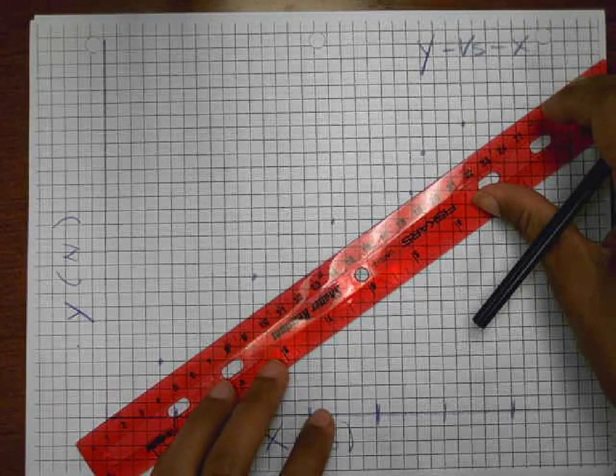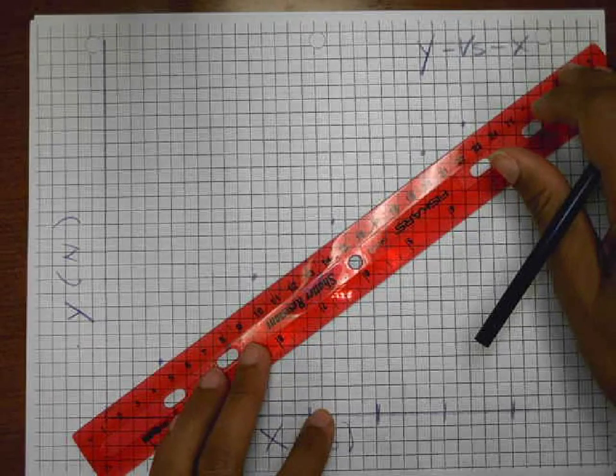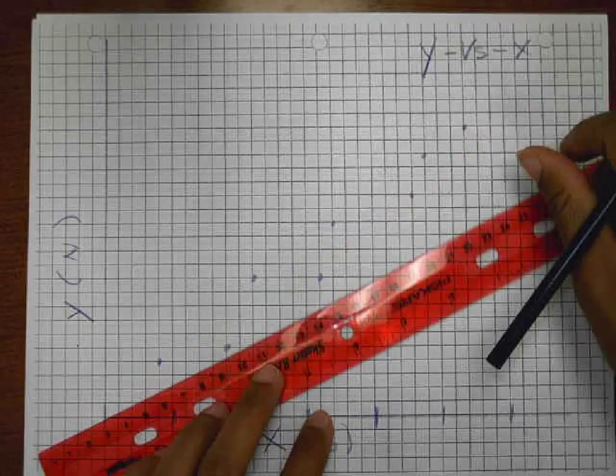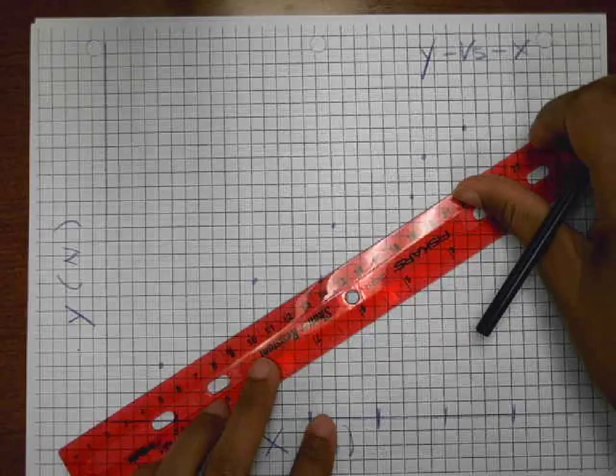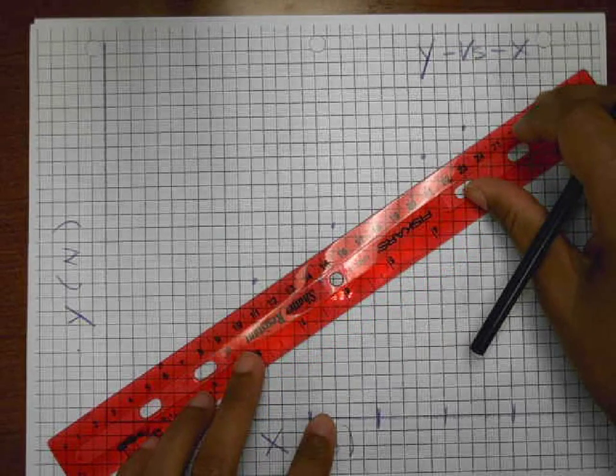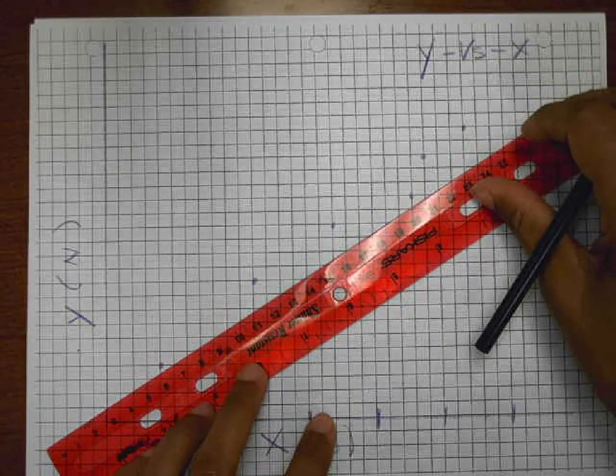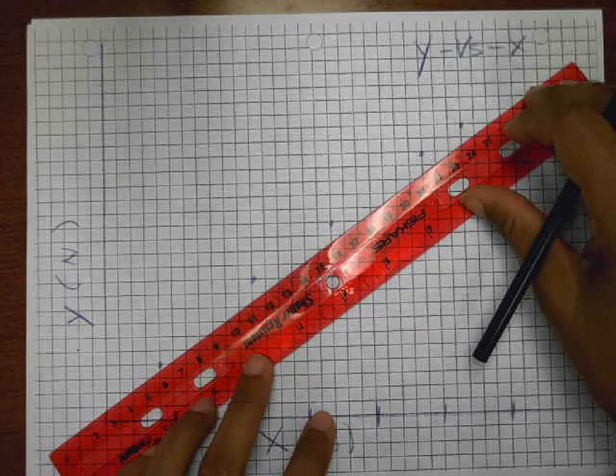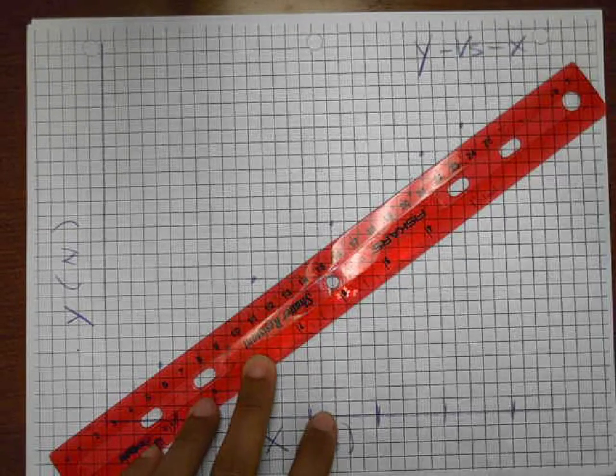So right now I'm going to draw my line of best fit, and you need the line that comes closest to all the points. And if it happens to go through a point, that's okay. Sometimes the line will go through 0, sometimes it won't. The line falls where it falls.